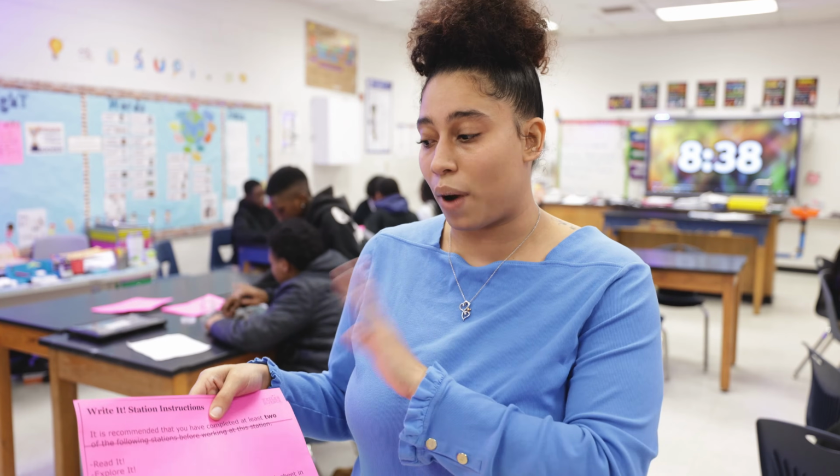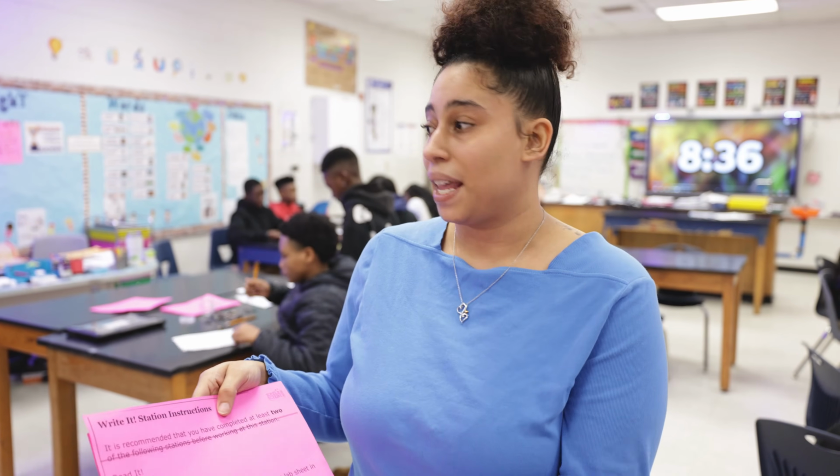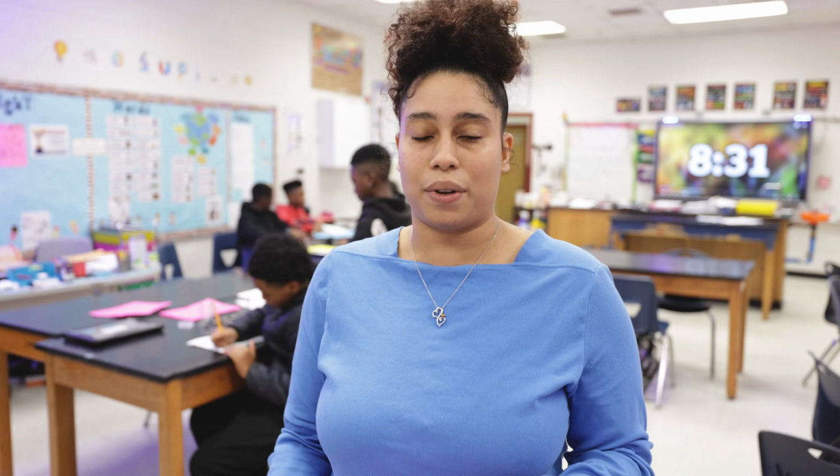And write it, they will have to write about everything that they learned today. And read it, they have a task where it tells them each thing that they have to do, and they have to answer 4 questions after that. And so it basically helps them with their understanding of what classifications is in a modified, differentiated way.